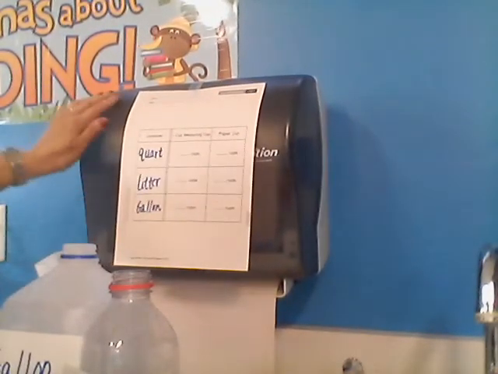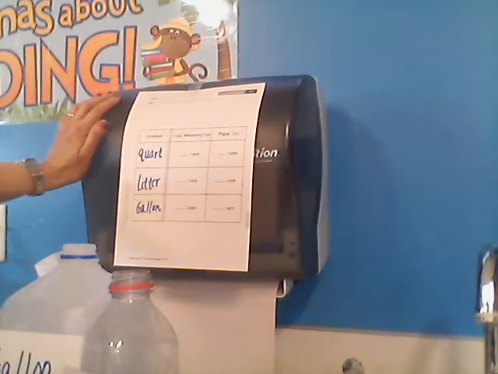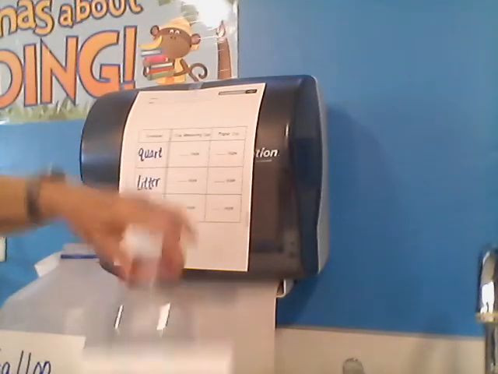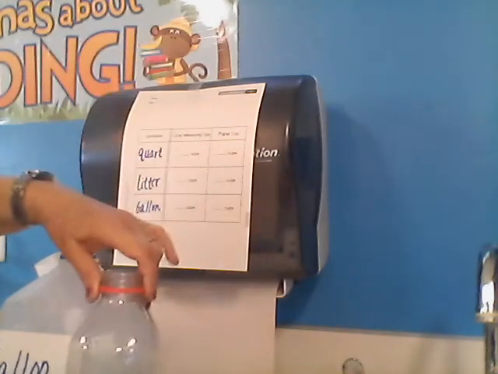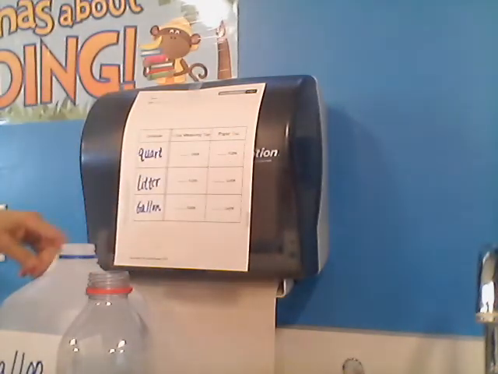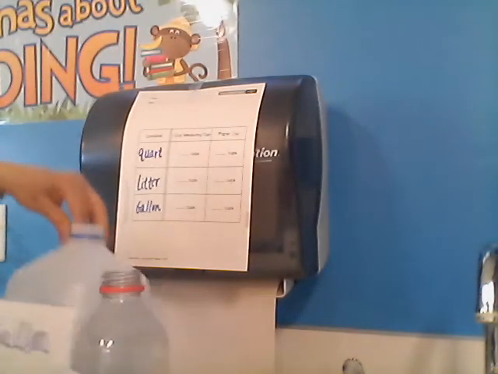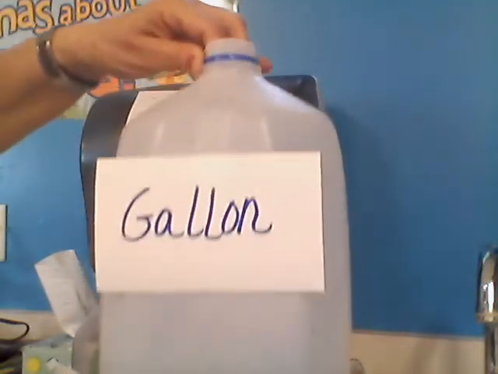Okay, so here we are going to do a measuring of how many cups it's going to take to fill the quart, how many cups it's going to take to fill the liter, okay, and then how many cups it's going to take to fill the gallon.